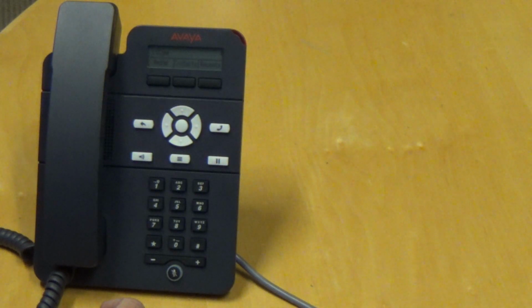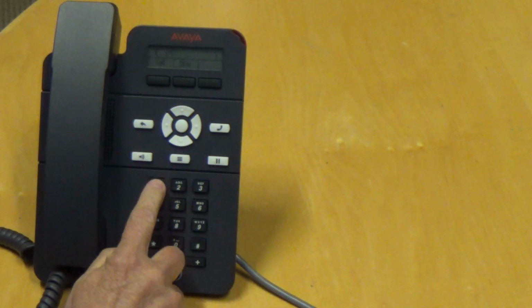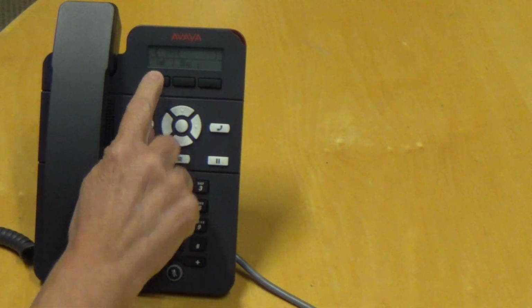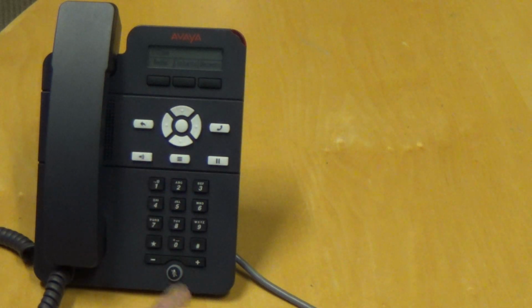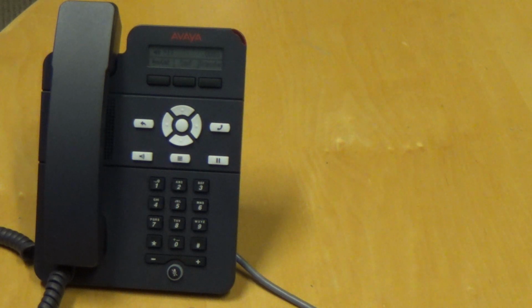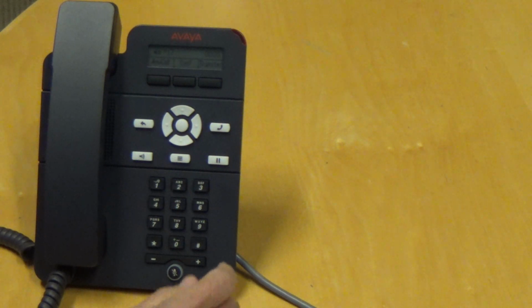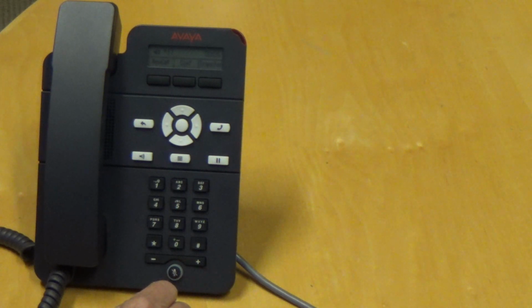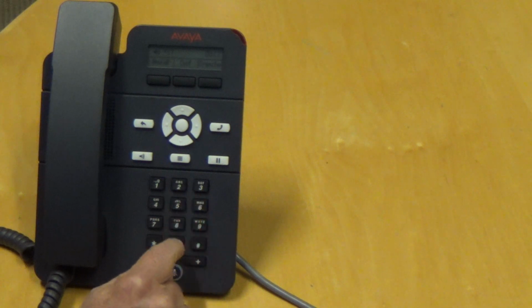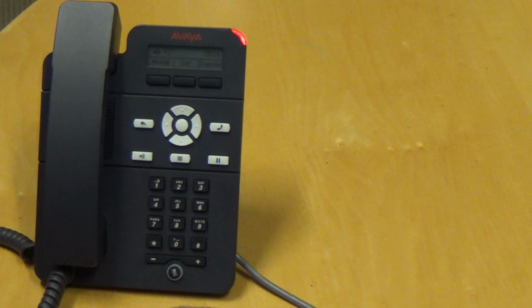Okay, to initialize your mailbox, you'll dial *17. Welcome to Avaya IP Office. For help at any time, press *H. Please enter extension and pound key. So you enter your extension number followed by the pound key. Password and pound key. Nobody has a password initially, so you just hit the pound key.